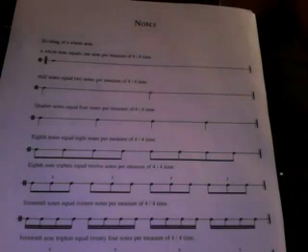16th notes equal 16 notes per measure of 4/4 time. 1 e and a 2 e and a 3 e and a 4 e and a.